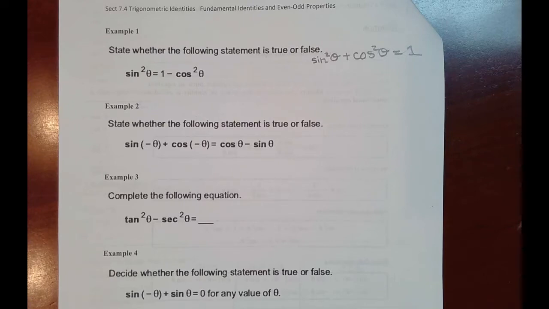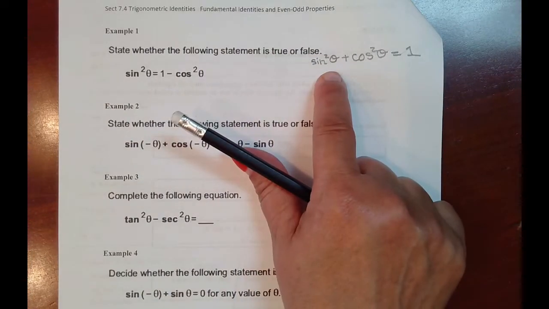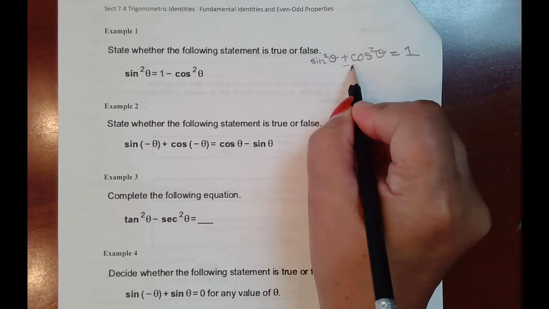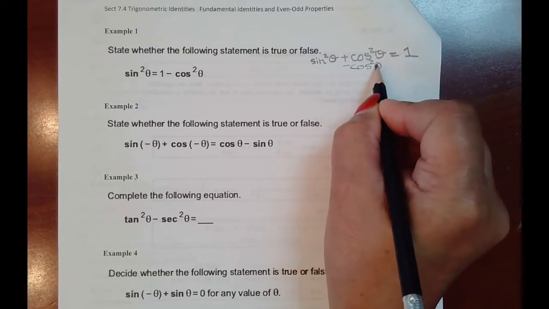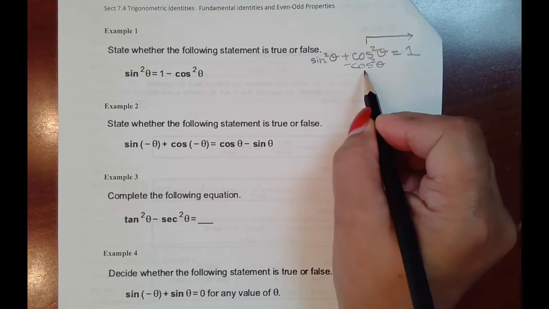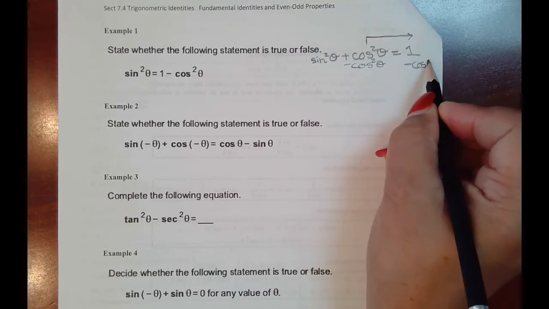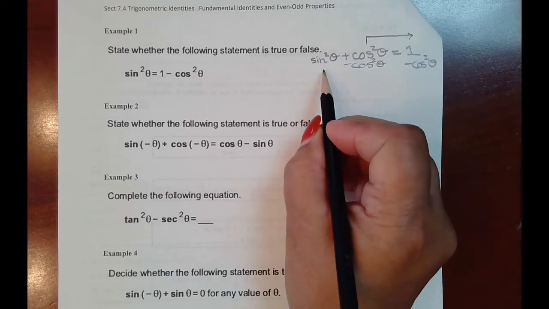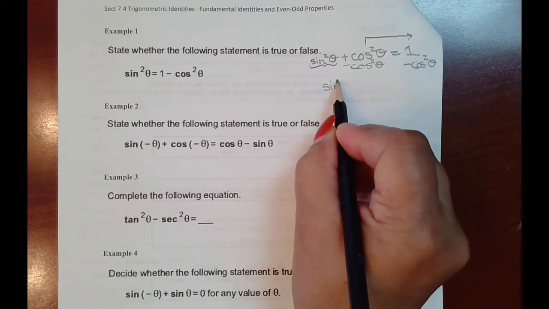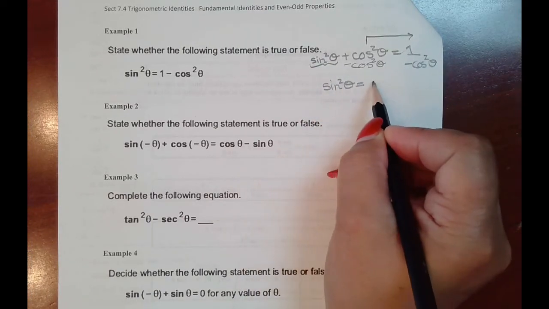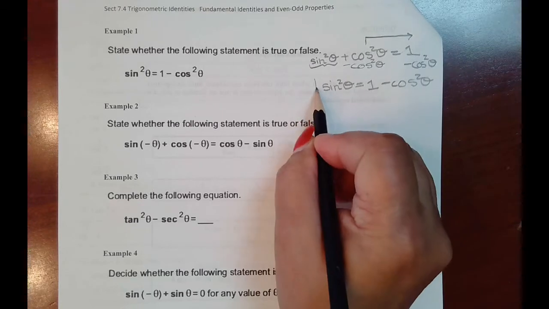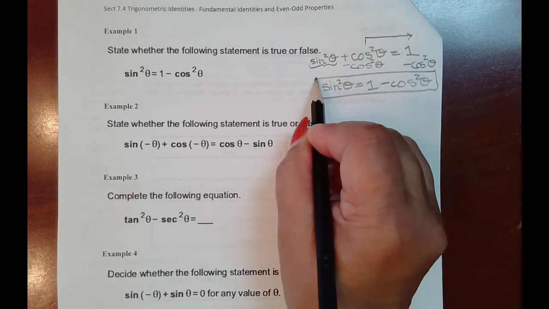Well, let's see. They have sine squared by itself. What would happen if you took the original function and got sine squared by itself? You'd have to subtract cosine squared here, which you can just show with an arrow if you want. You can just say that you're bringing it over here, and that's why it changes sign. It's the same thing as subtracting cosine squared on both sides. So if you were to attempt to get sine squared by itself as they have it, would you get the same thing that they're claiming you get? And you can see that you do. So when they say, is this statement true or false? It is true.